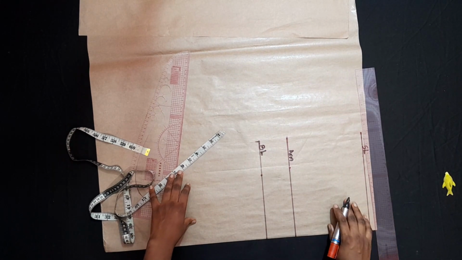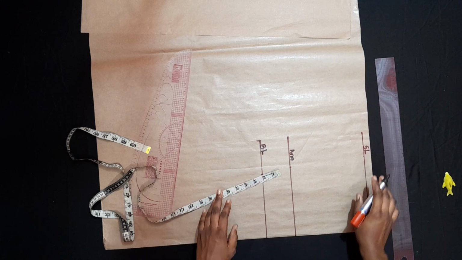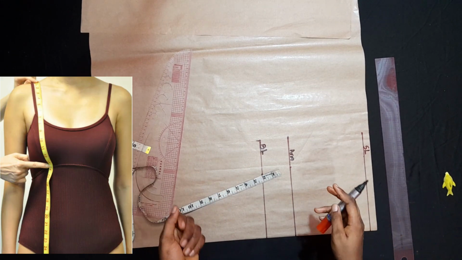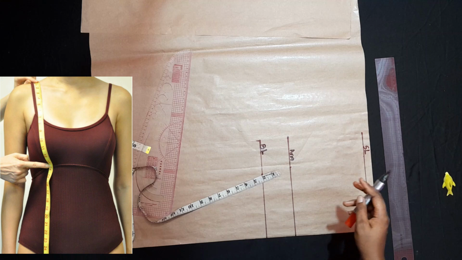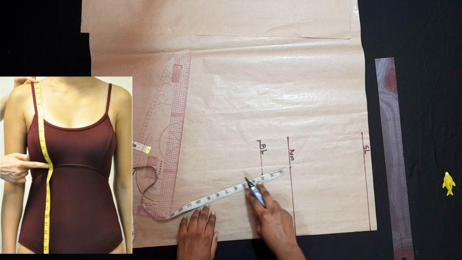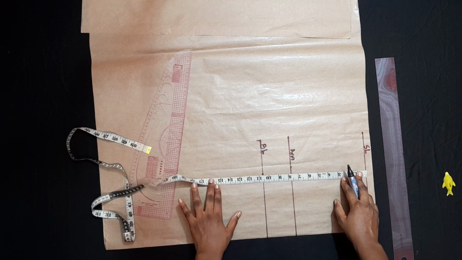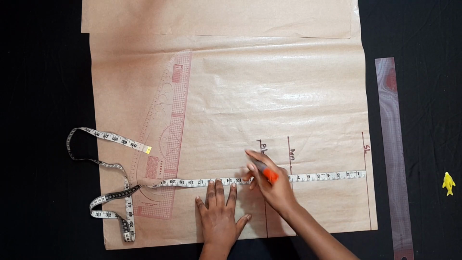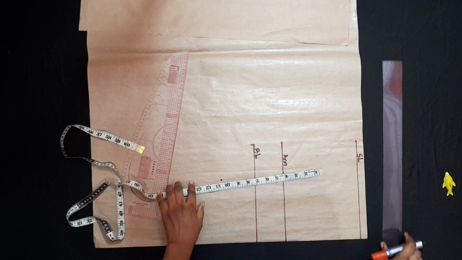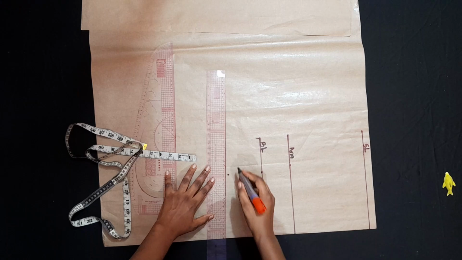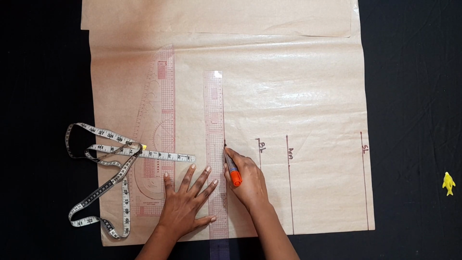Okay, so I'm going to mark my under bust line. To get my under bust, I'm just going to go with the same flow. I'm going to measure from my shoulder to under my bust, and shoulder to under my bust, I have that as 14. I'm also going to draw a straight line at this point at 14 inches.